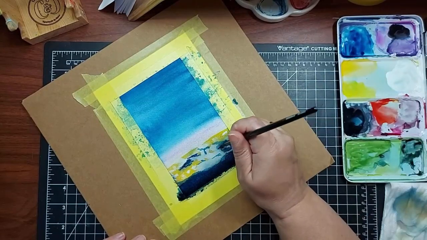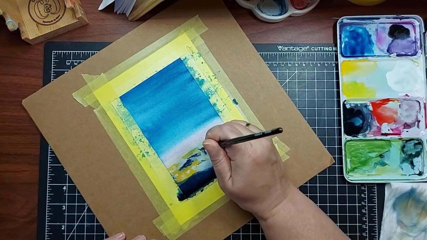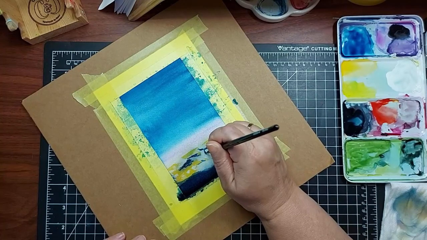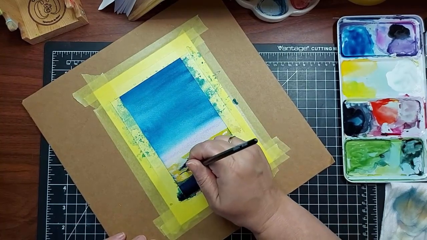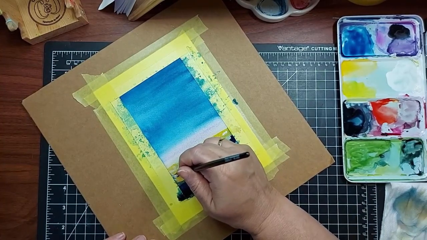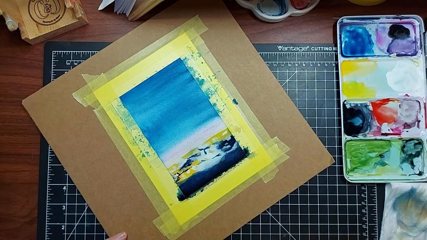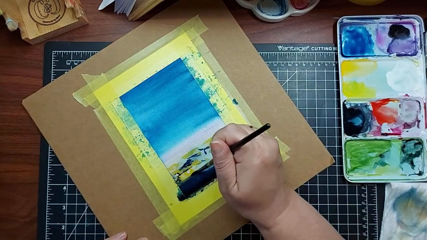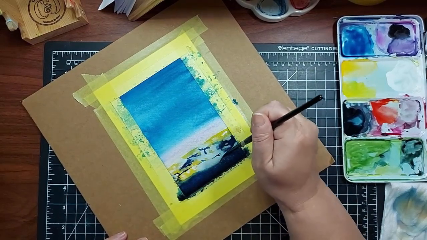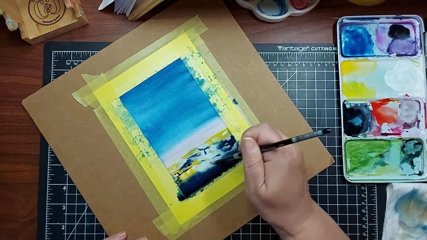Then I can add just small places with, just keep going back and forth.